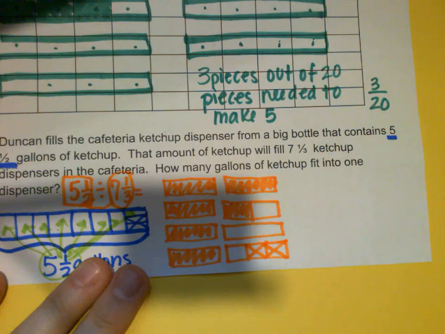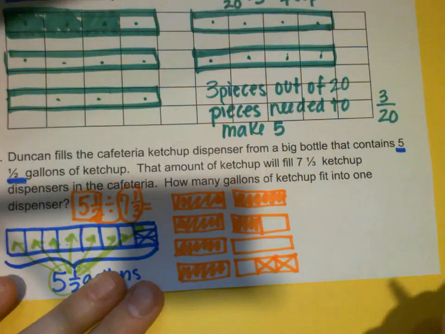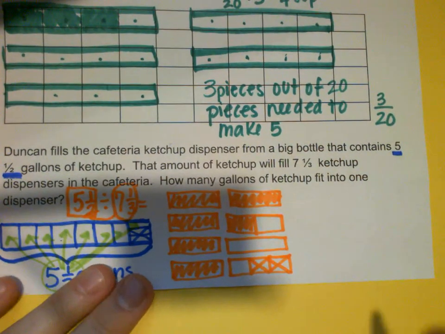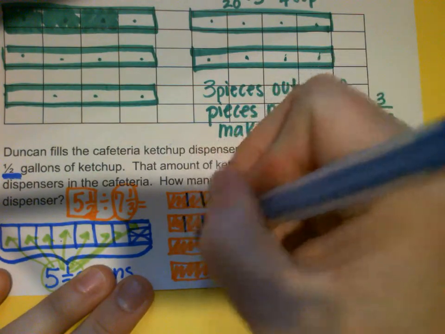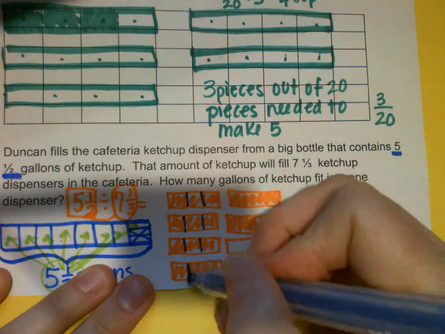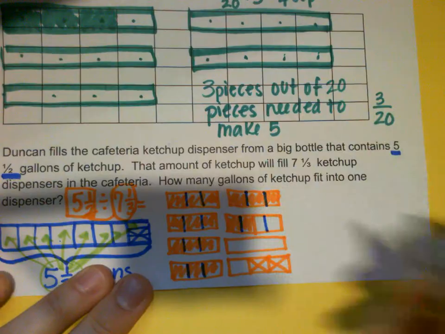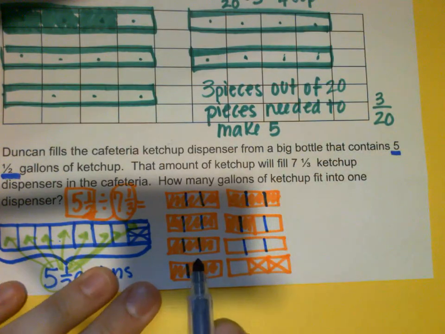So I need to think to myself, how many pieces do I have here? Okay, so to make this a little easier to count up how many pieces I have, I'm going to go ahead and break everything into thirds. So let me break these into thirds real quick. Okay, so let's figure out how much we have shaded first.